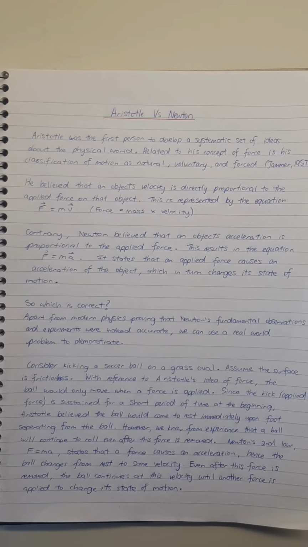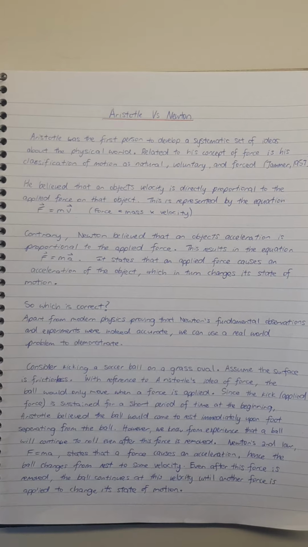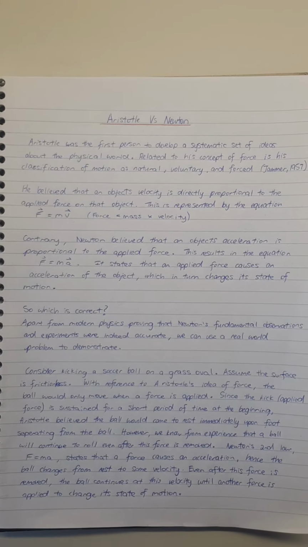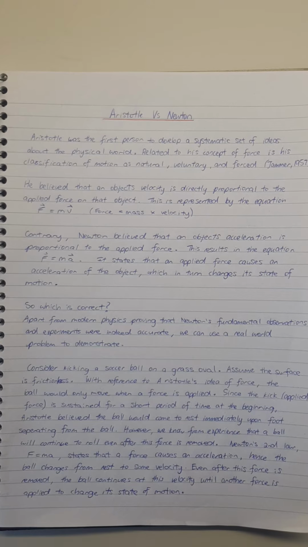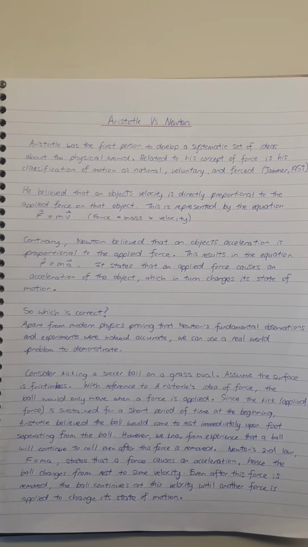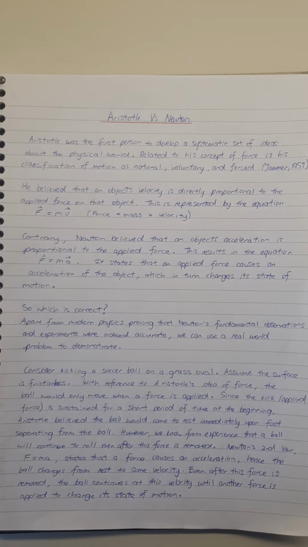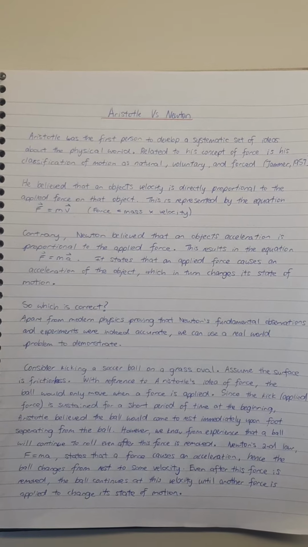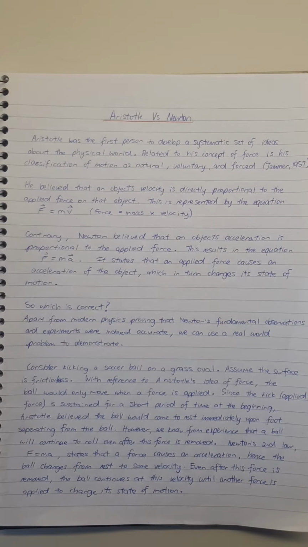Contrary, Newton believed that an object's acceleration is proportional to the applied force. This results in the equation force is equal to mass times acceleration. It states that an applied force causes an acceleration of the object, which in turn changes its state of motion.